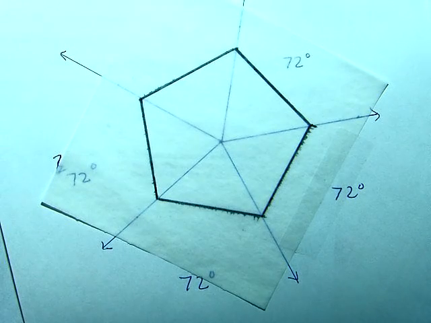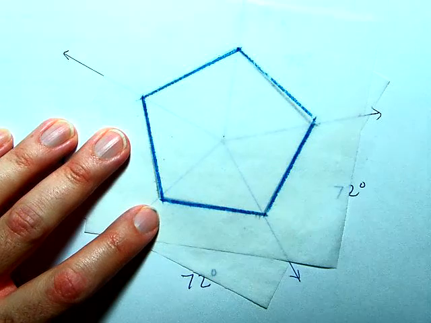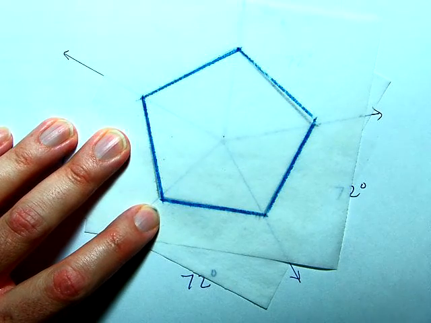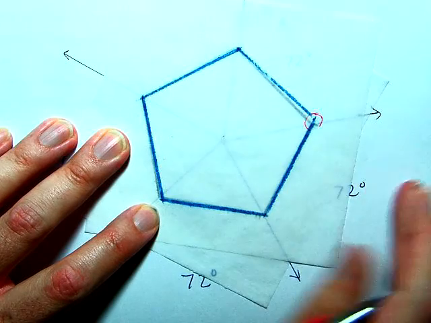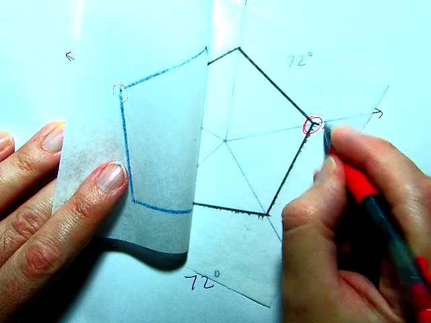Now let me take a copy of it up here, and let's rotate the regular pentagon around, making sure that we know the starting point. So let me circle the starting point in red there, and the starting point in red down over here.